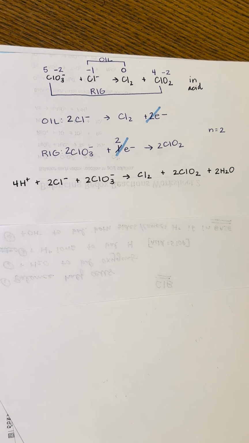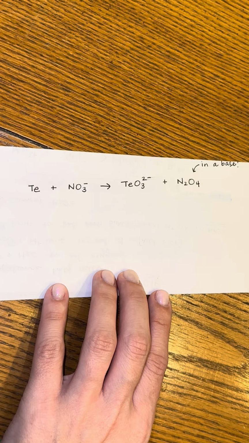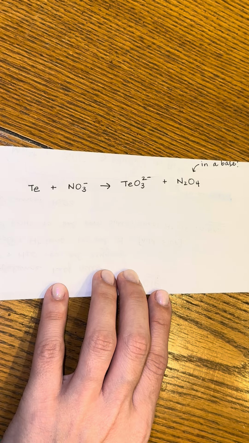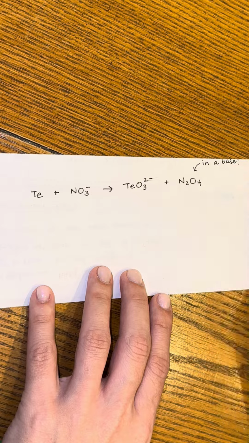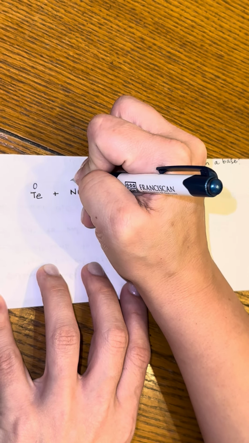So the next problem we do is going to be in a base. We're just going to have some additional steps and then we'll stop and you can try one on your own too. All right, so we're going to start off the same as all of the others. This time you can just see the only difference is we're in a base. Go ahead, assign your oxidation numbers.